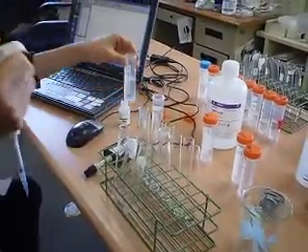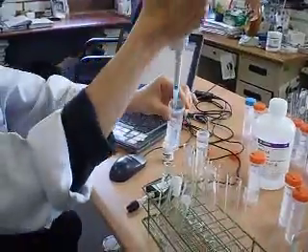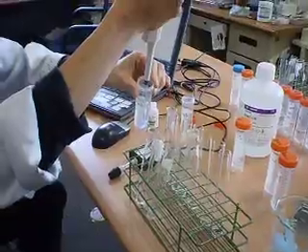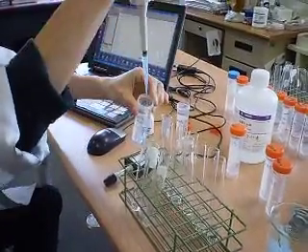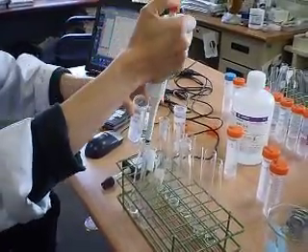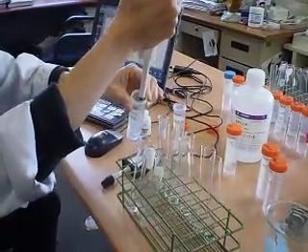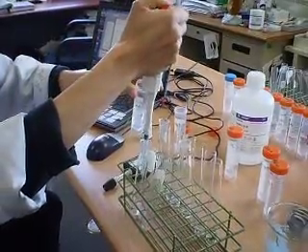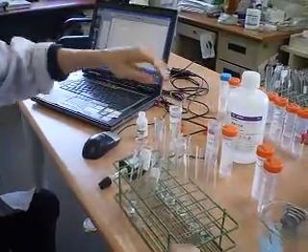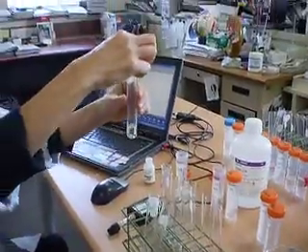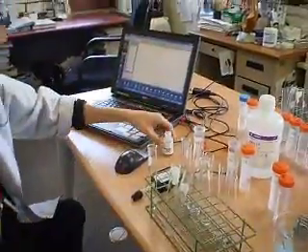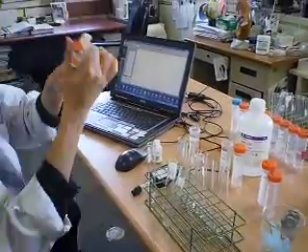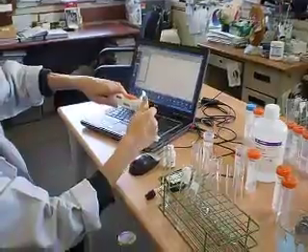First, I'm going to run 1.5% hydrogen peroxide, 5 ml: 1, 2, 3, 4, 5 ml of hydrogen peroxide at 1.5%. Then the enzyme catalase. I'm going to add 20 microliters of enzyme.